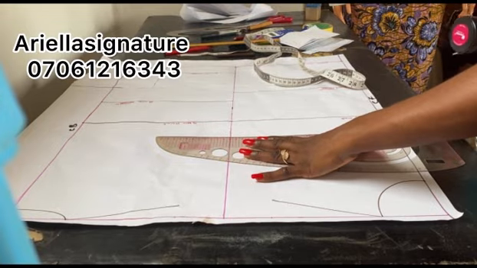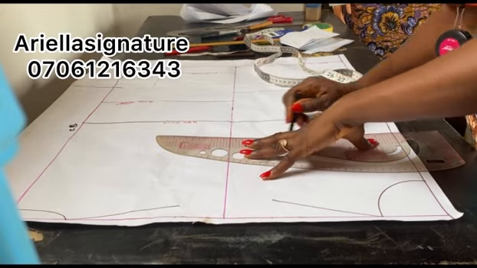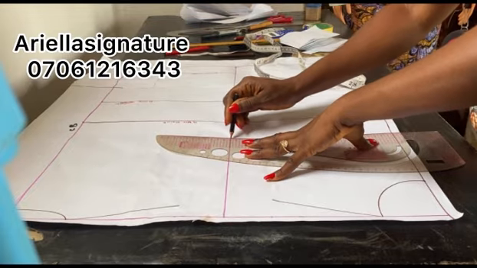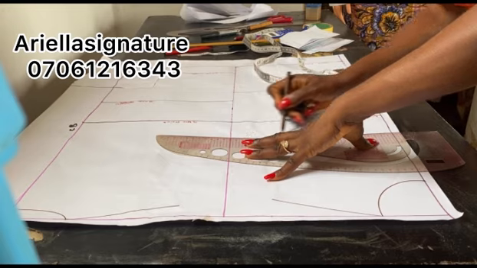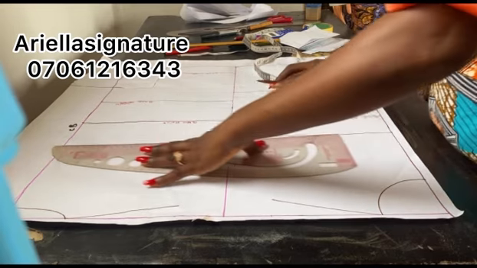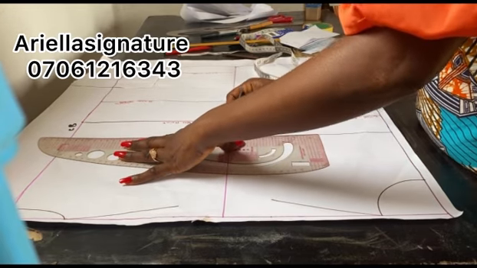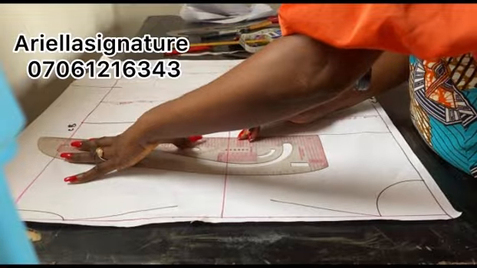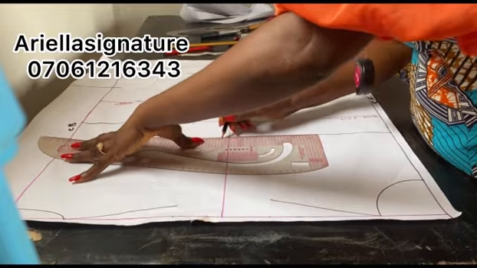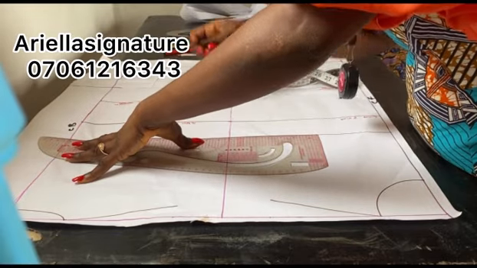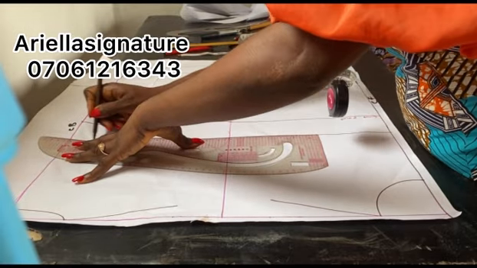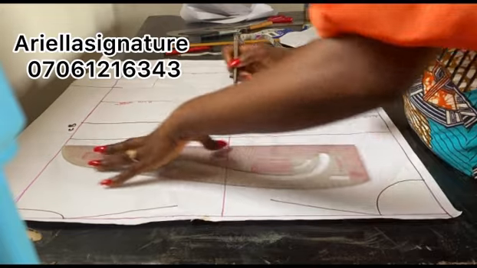Learn it. So I just dropped my bust line, you can call it bust line or chest line. So I'll do the same thing here. I'm connecting it right now to give us a beautiful straight line to be able to work with.